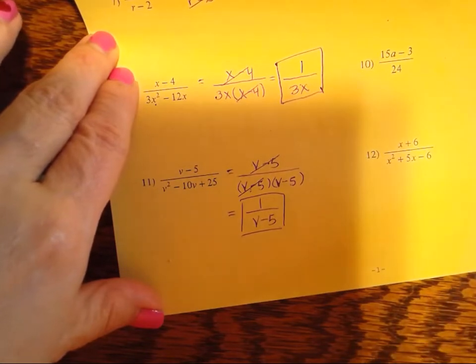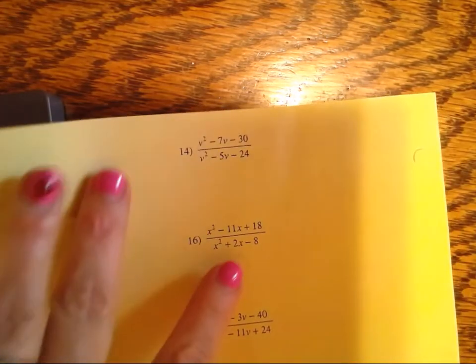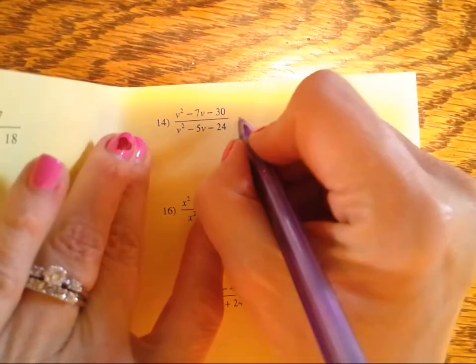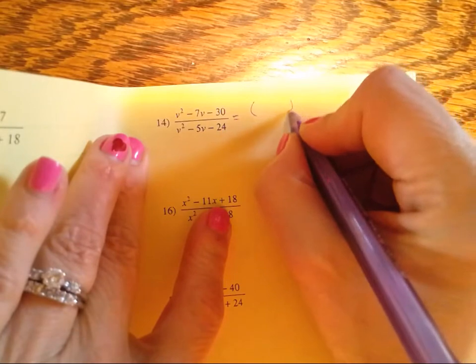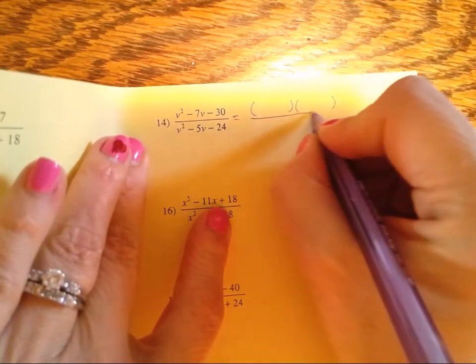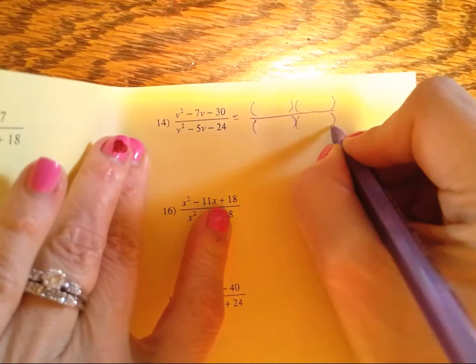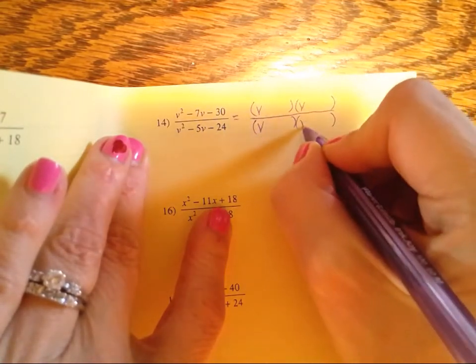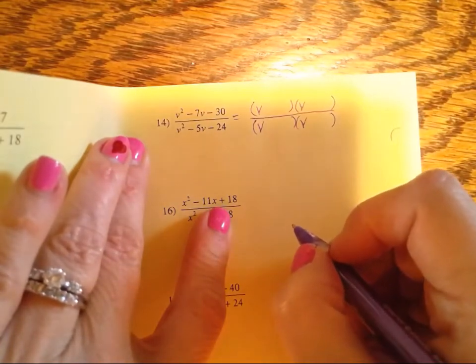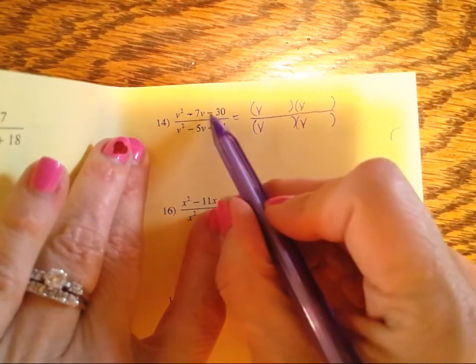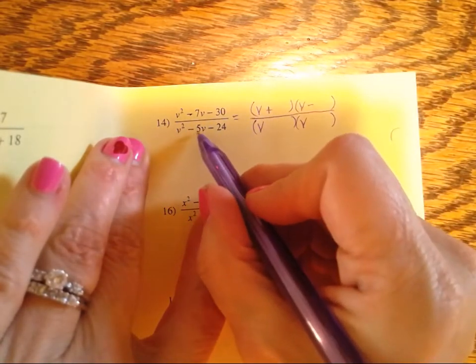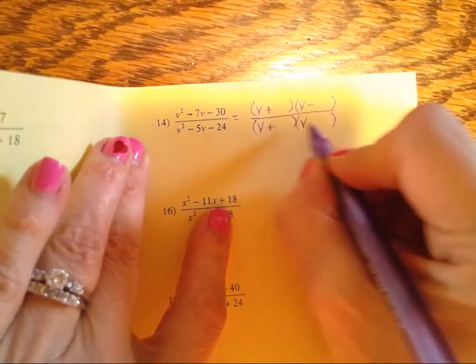Let's turn the paper over and look at number 14. In 14, we have two trinomials. So they both have a leading coefficient of 1. So we know that when we make our binomials, we need a v in the first spot in all of our binomials. Now, since both of these are minus, we're going to need a plus and a minus. Same on the bottom.